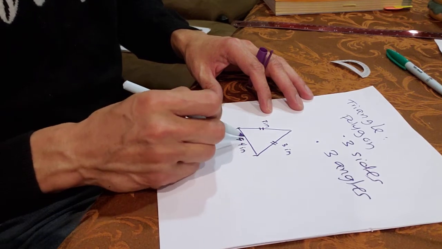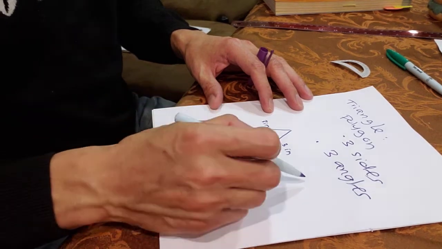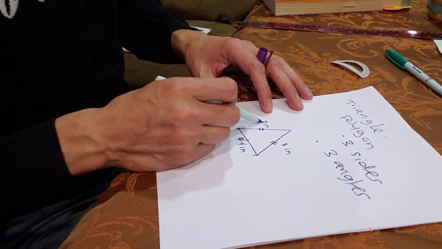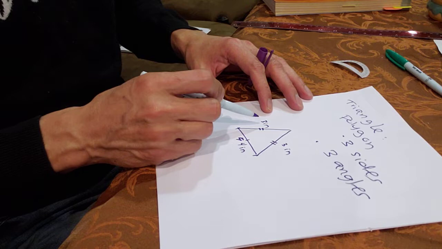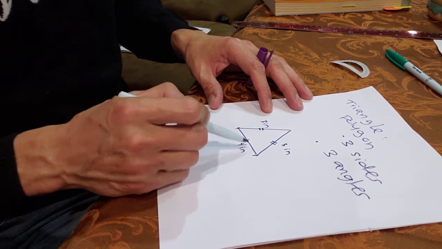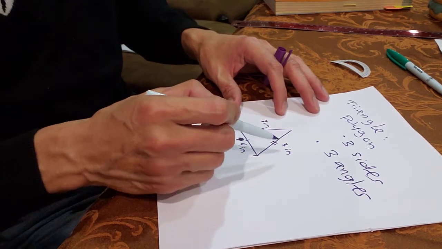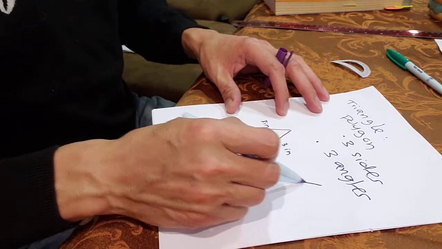And this one, since it's different from those two, I'll just give it one mark. In a later lesson, we'll find out that a triangle with two sides of equal length and one that's not the same is called an isosceles triangle.